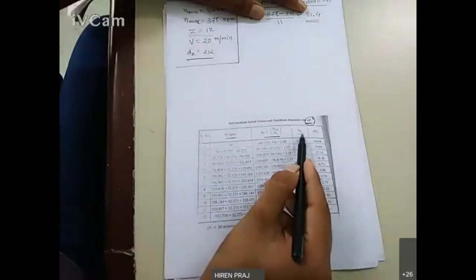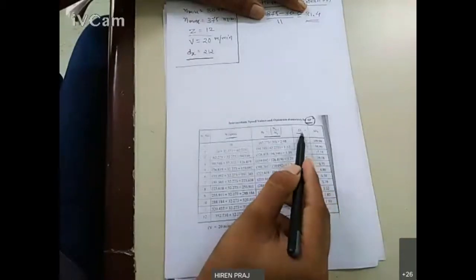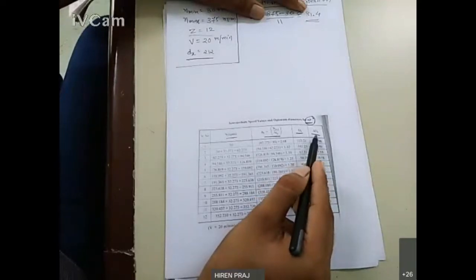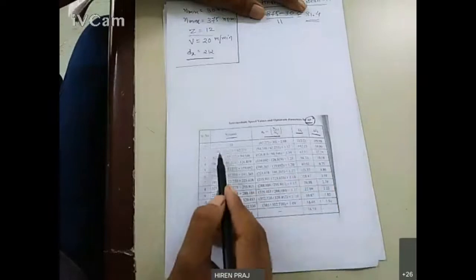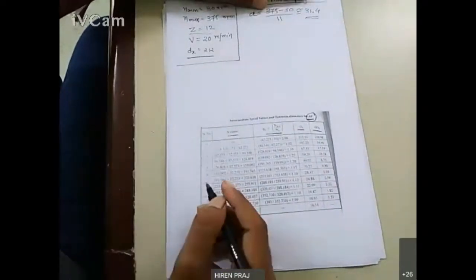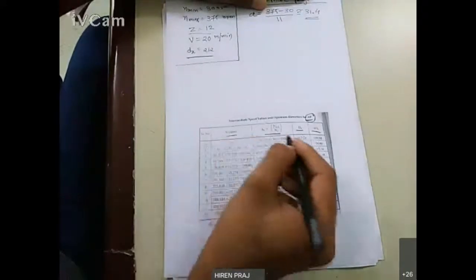This is the initial diameter dx, and this is the delta dx. It means this much amount you need to remove. Okay, so these are the different columns of this table.